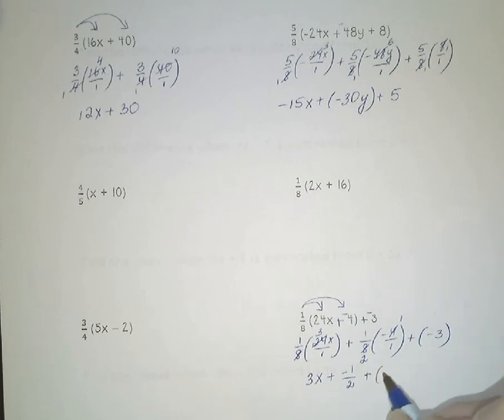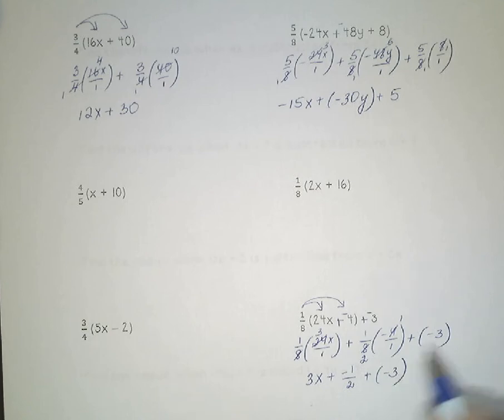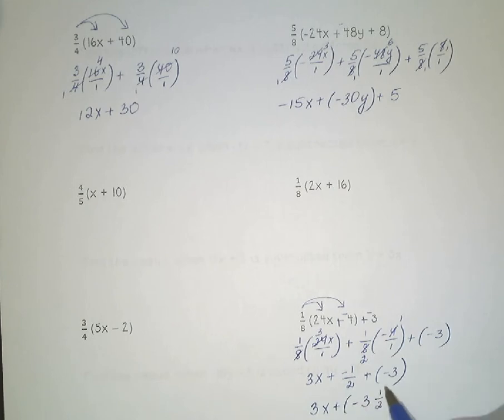And then you have -3 left out. Now, do we have any like terms? Yes, we do. We have -1/2 and -3. Even though one of them is a fraction, one of them is an integer, doesn't mean that we can't add them together, right? So we will add them and we will get -1/2 plus -3 and 1/2. So you will have 3x plus -3 and 1/2.